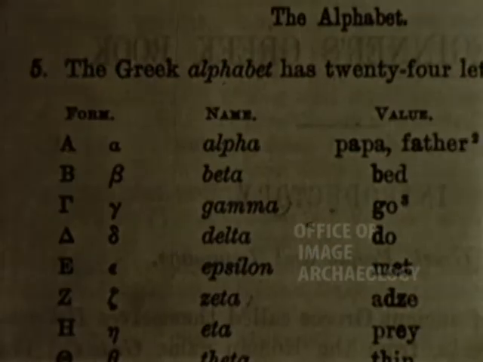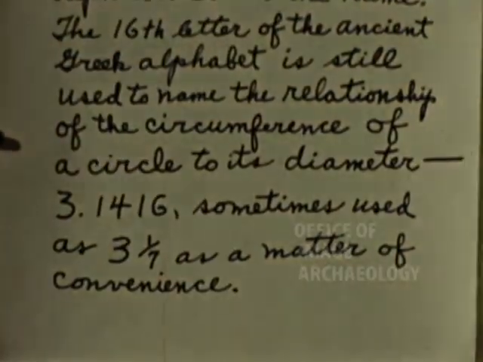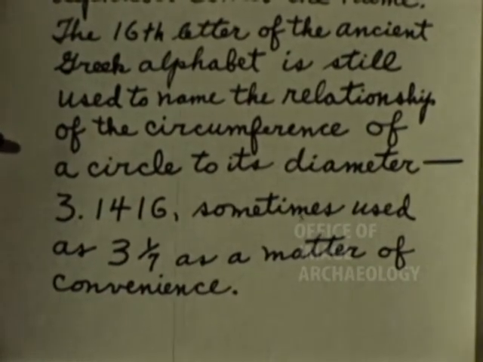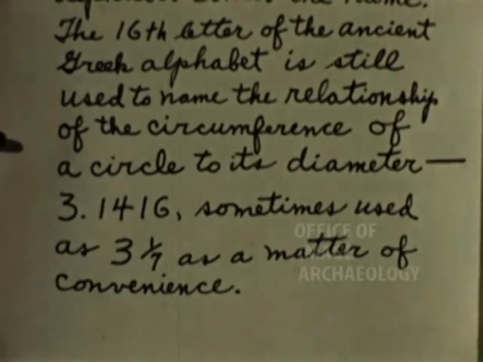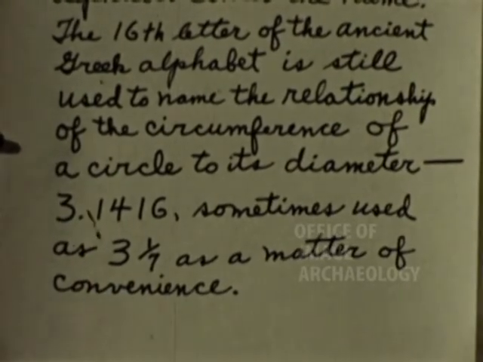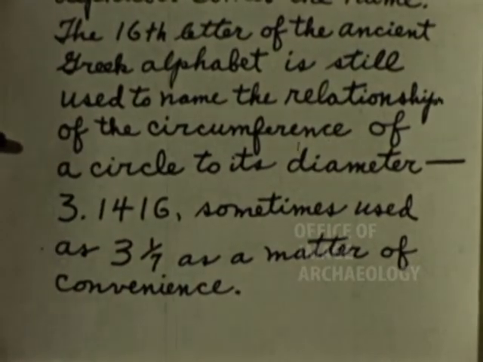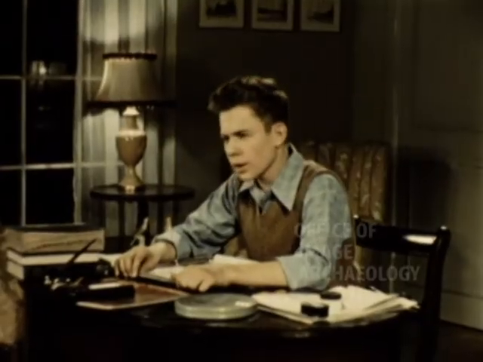And from the Greek alphabet comes the name. The 16th letter of the ancient Greek alphabet is still used to name the relationship of the circumference of a circle to its diameter, 3.1416, sometimes used as 3 1/7 as a matter of convenience. Pi.